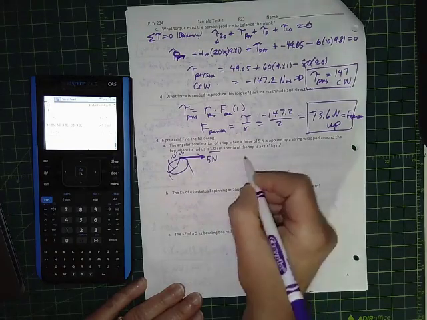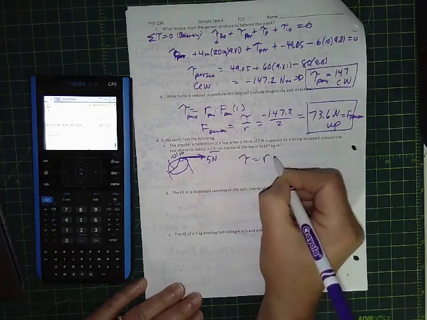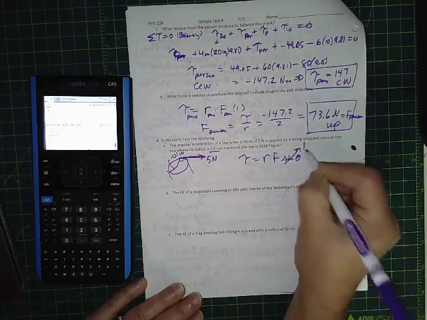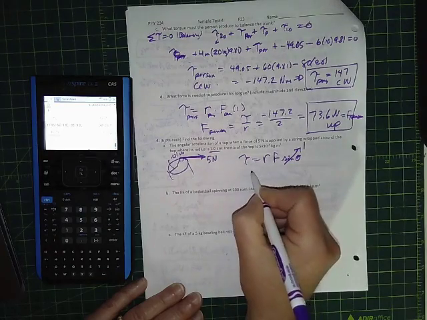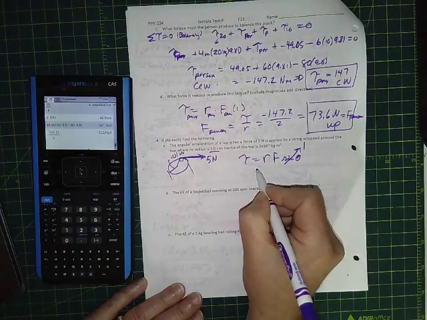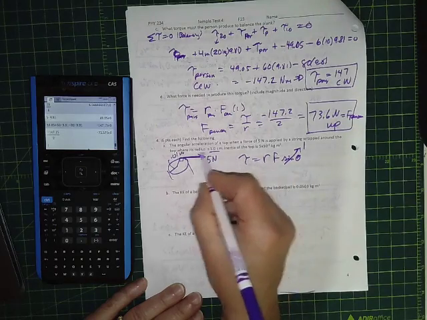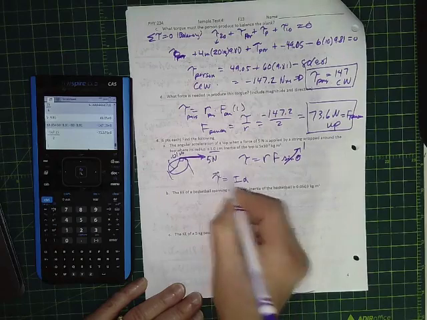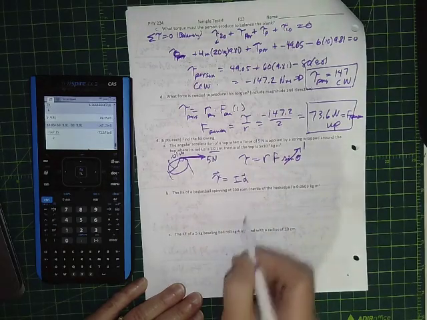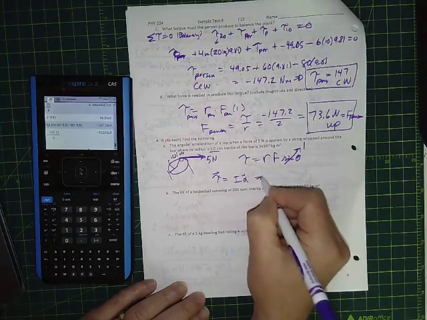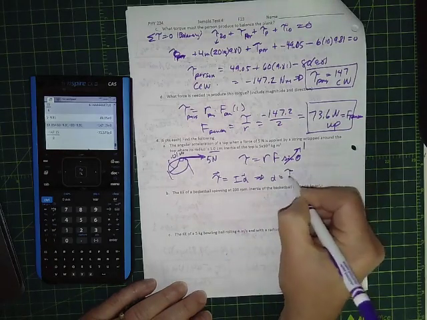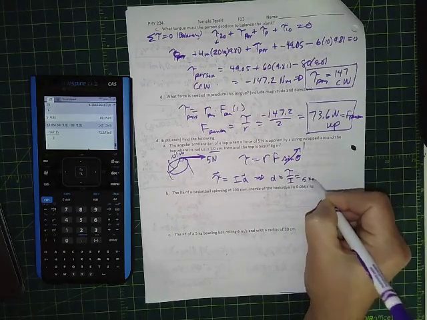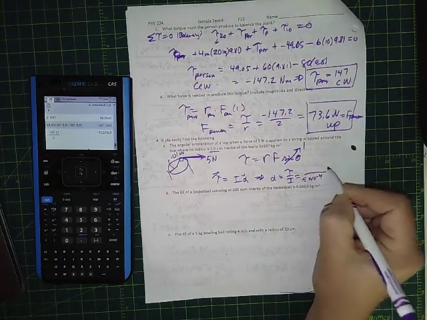All right, so again, torque, RF sine theta, or R cross F. Sine theta is 1 because theta is 90 degrees, and so we're not looking for torque, but we need angular acceleration. So we're also going to use torque as I alpha. Again, these are all vector kind of things, but we're going to get torque first, and then use this to get alpha. So alpha is going to be torque over inertia. And they gave us inertia, so that will be good.